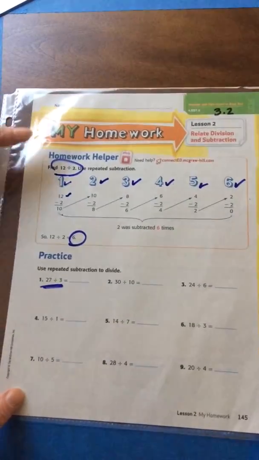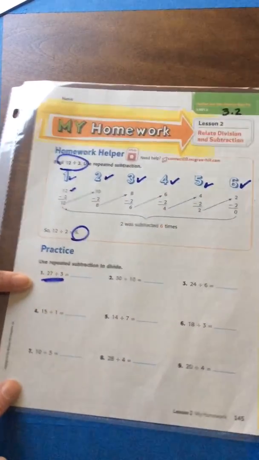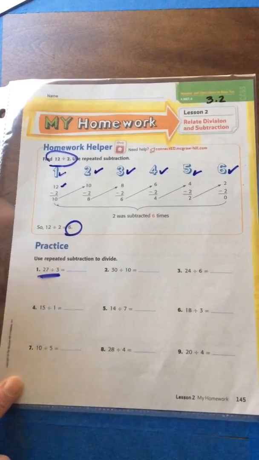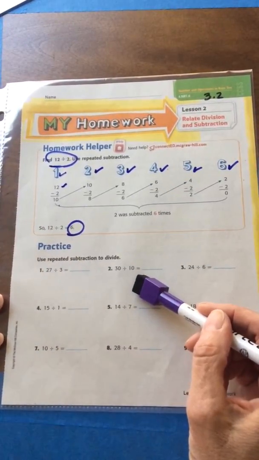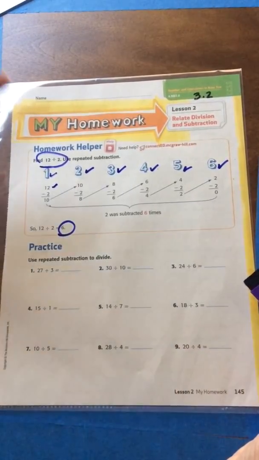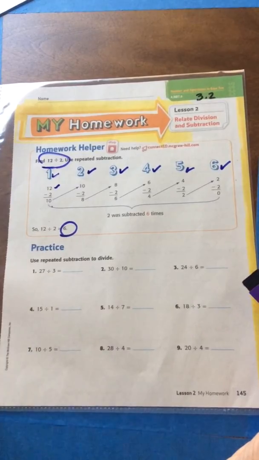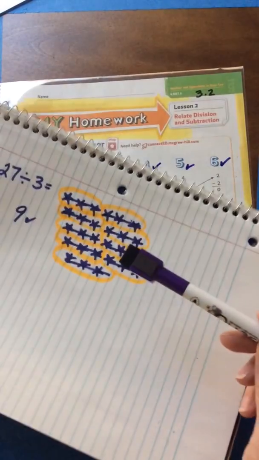So back to our worksheet, I reviewed the example here, 12 divided by 2, and then I did 27 divided by 3. Although you could easily answer some of these questions without using repeated subtraction, I really want you to go through the process of repeatedly subtracting the numbers like this, or you can do it like the model I showed.